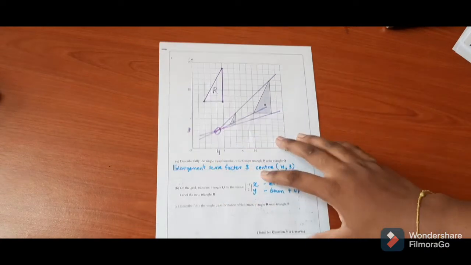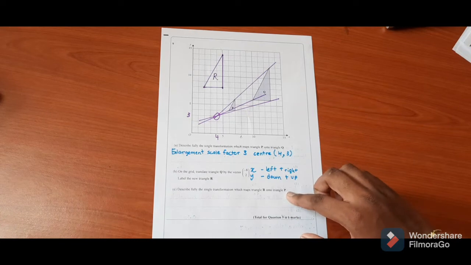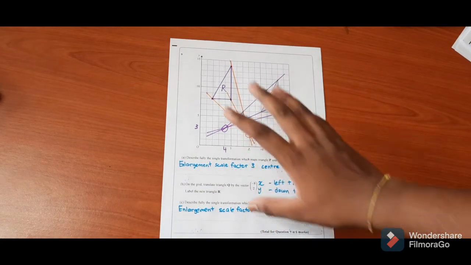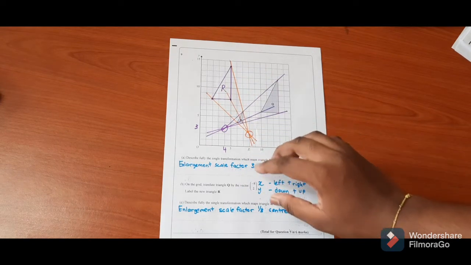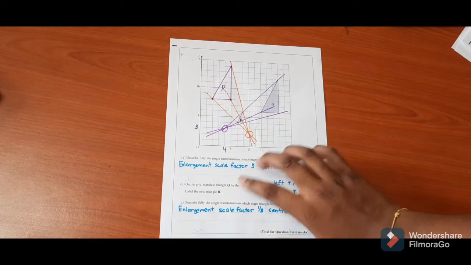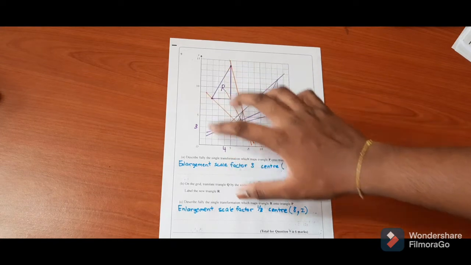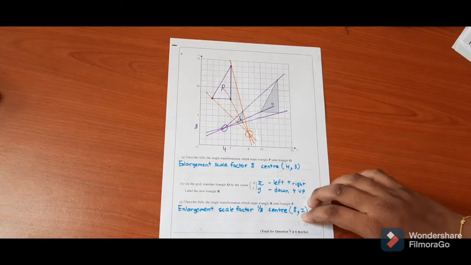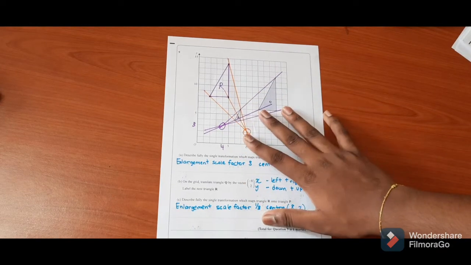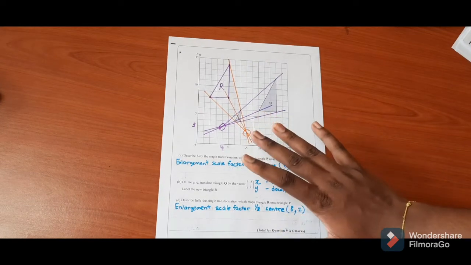Now describe fully the single transformation which maps triangle R onto triangle P. Enlargement, scale factor 1/3. You see, when it's becoming small, it's a fraction, but when it's big, it's just a number. This is called enlargement because from P to R is an enlargement. Center 8, 2. Same, the center you've got to do it. I did it in a different color, but I don't think in the exam you're allowed to do that. I did it in a different color so that you can see it more clearly.